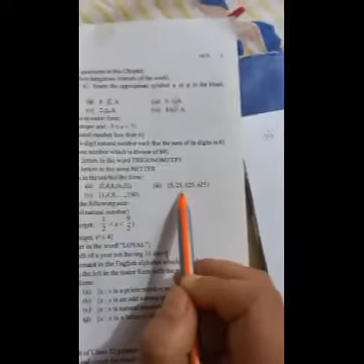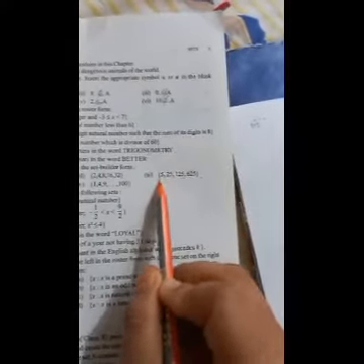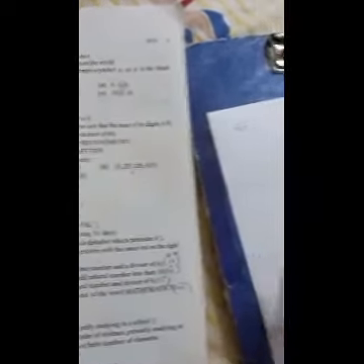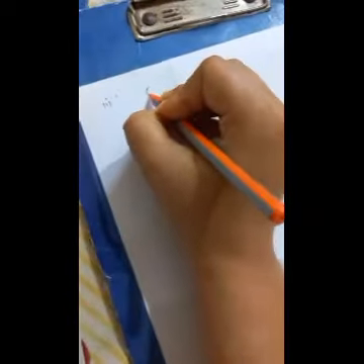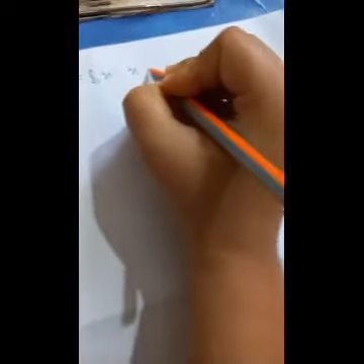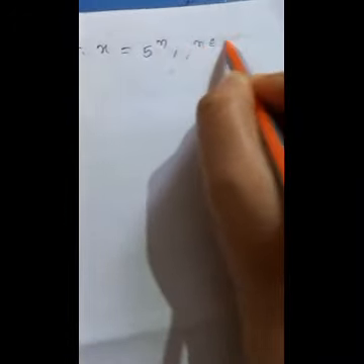Question number 3. 5, 25, 125, 625. 5 to the power 1 equals 5, 5 to the power 2 equals 25, 5 to the power 3 equals 125. So this also is very simple. See, X such that X equals 5 to the power n, where n belongs to the natural numbers and n is less than or equal to 4, that is 1, 2, 3, 4.